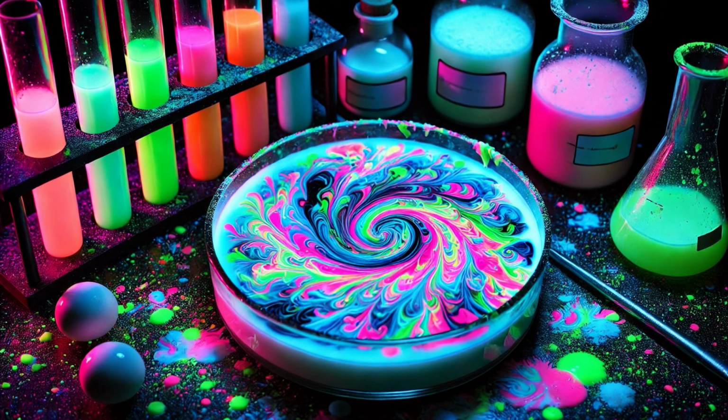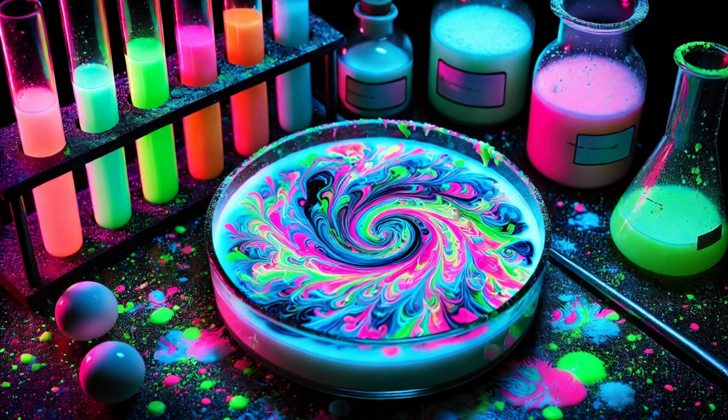It's such a simple experiment, but it's packed with so much science. It really shows you how these everyday things, like milk and soap, have all these hidden properties and interactions. It's like a little window into the microscopic world. Exactly. And it's a reminder that science is all around us, even in our kitchens. So what are you waiting for?